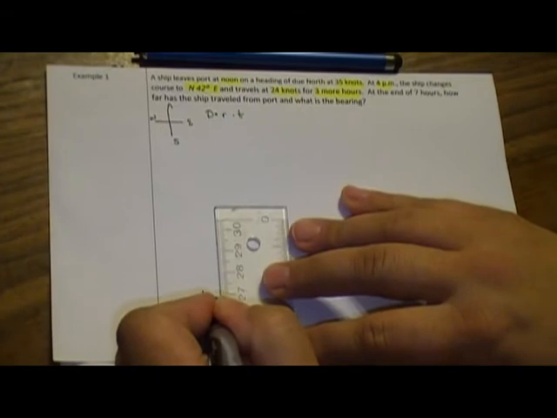And that's what we're going to be doing in all of these: figuring out how far the ship has traveled from port, in a direct line from the port to that ship, as well as what its bearing is now. So let's start with our picture. I'm going to start down here with my port, and I'm going to always put a little compass point here, just to make sure I understand where my north, south, east, and west is. So this is port.